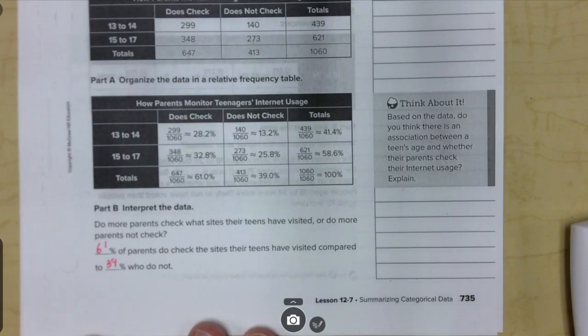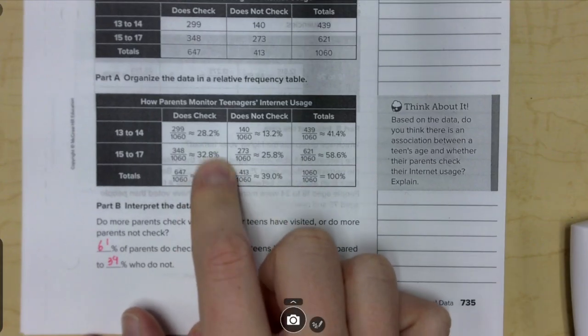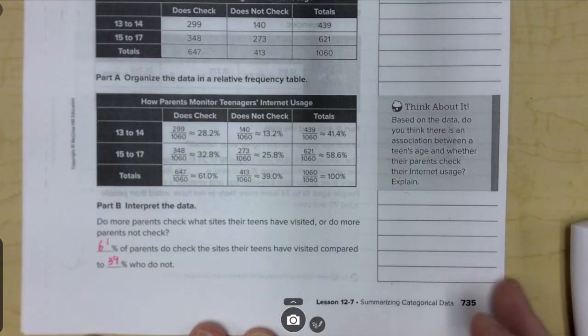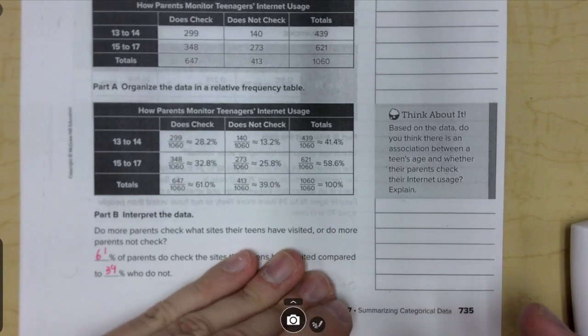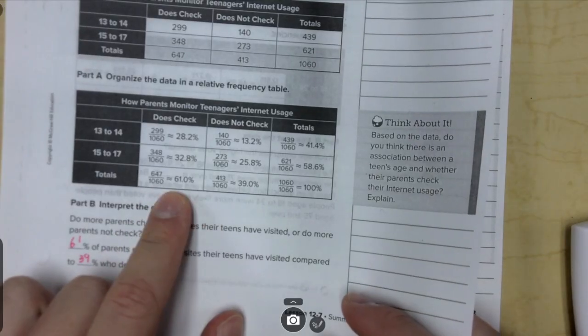Based on the data, do you think there is an association between teens' age and whether their parents check on their internet usage? Well, let's see. It's only about a 4% difference. That's, meh. Could be anything. A 4% difference really doesn't do that much. If we look at the totals between checking and not checking, more parents like to check. I don't know if age would really play into it.